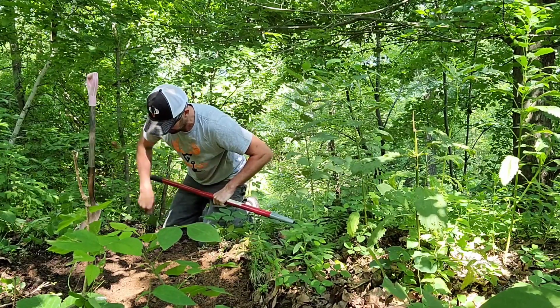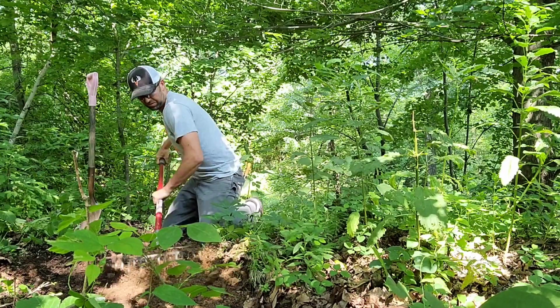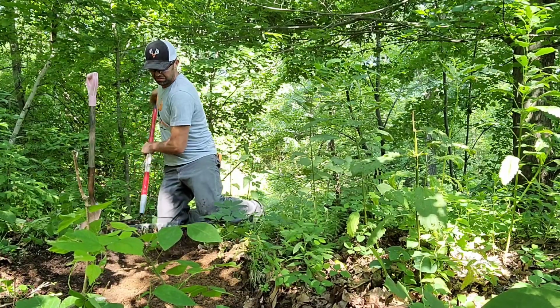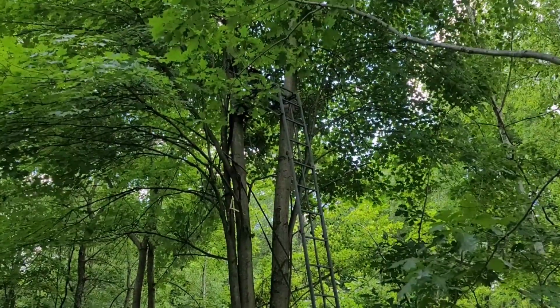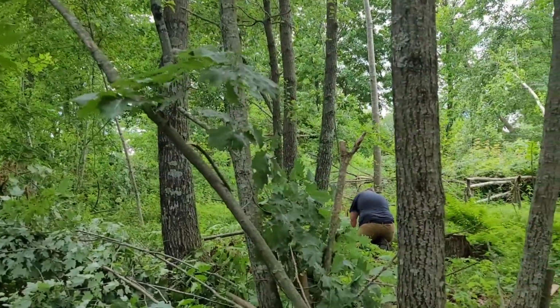I want at least a 30-day window from the last time I'm in here in the summertime to when I first anticipate hunting this property come fall, the fall hunting season. But I want those tree stands in low impact areas with great access and exit strategies. Always thinking about it. You always got to think like a predator. And you got to take a look at the big picture.